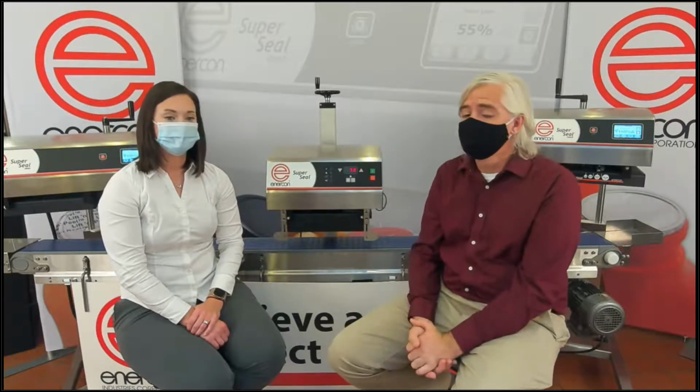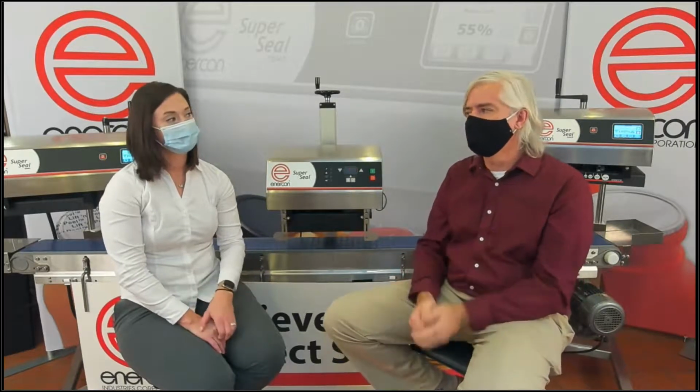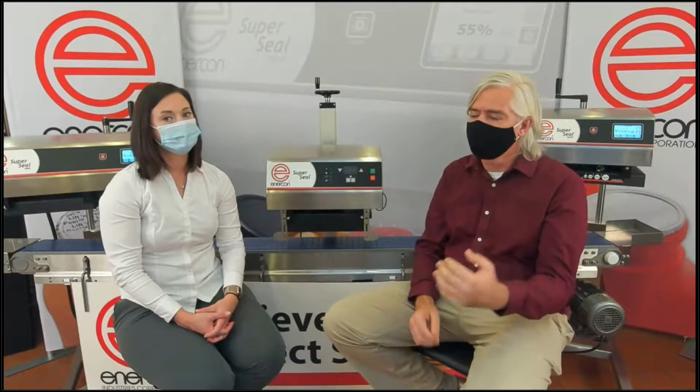So Jeff, should a packager do this for every application that they seal? Basically, yes. And it's important to document all of these settings, because later down the road, if you get results that you weren't expecting, you can go back and look at what your sealer power level was, what your conveyor speed was, and what your sealer alignment was.